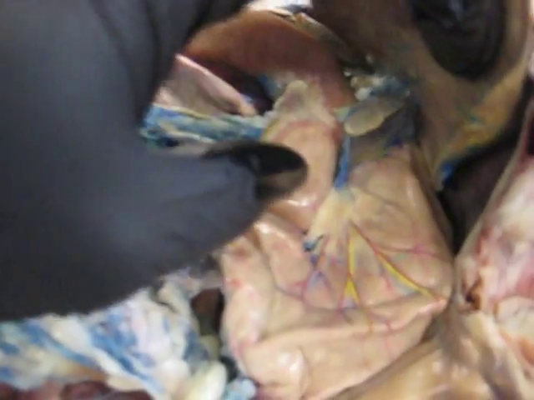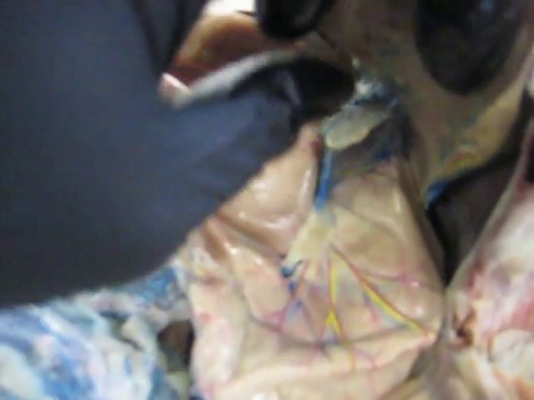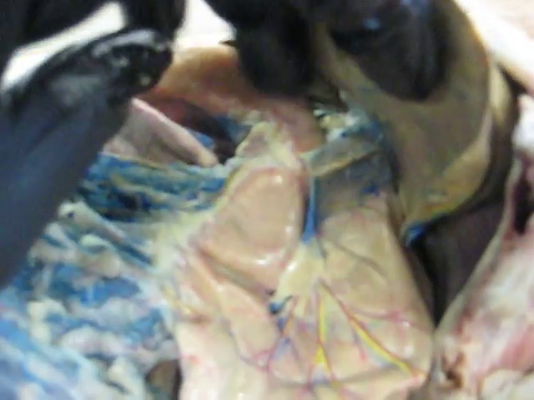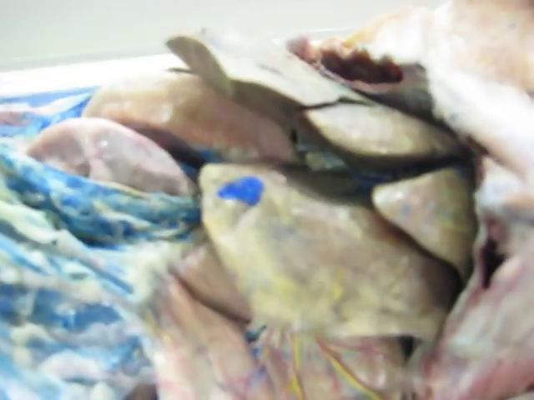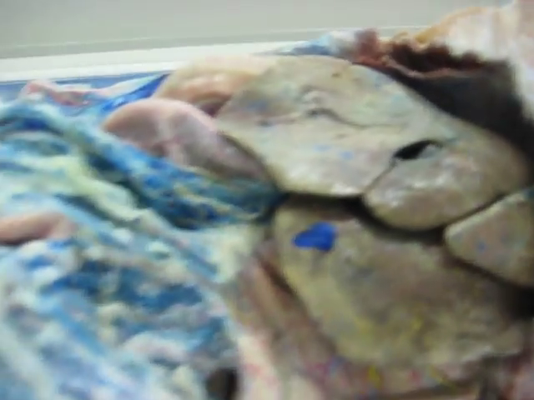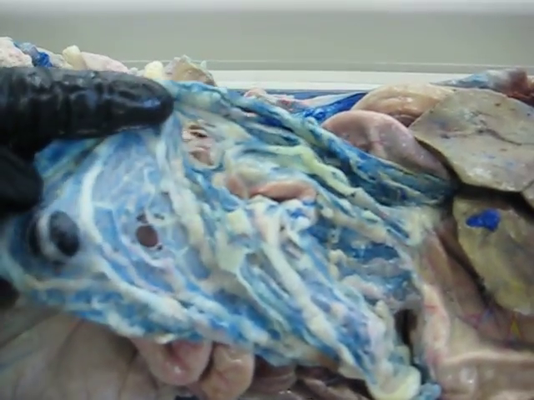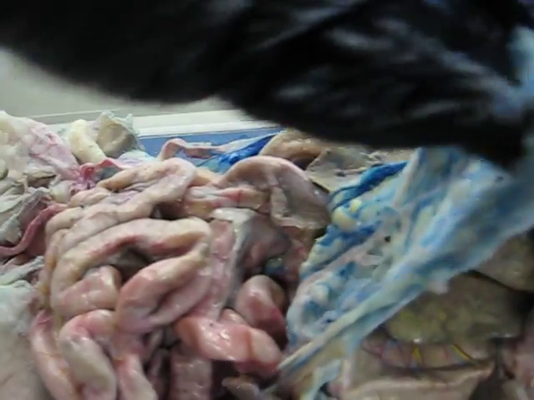As for the lesser omentum, it is connected to the lesser curvature of the stomach and is actually connected to the duodenum, the liver, which my fingers are holding back at the moment, as well as the lesser curvature, as I mentioned before. Now, moving on to the small intestine, we will peel back the greater omentum to reveal the small intestines.